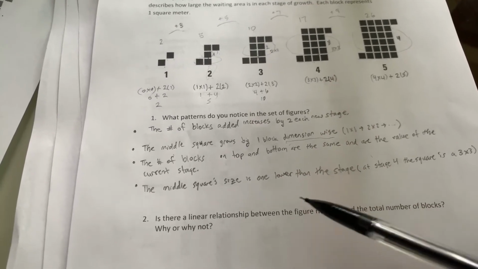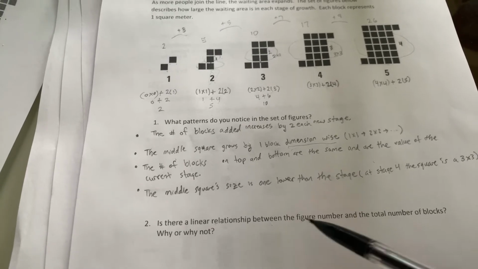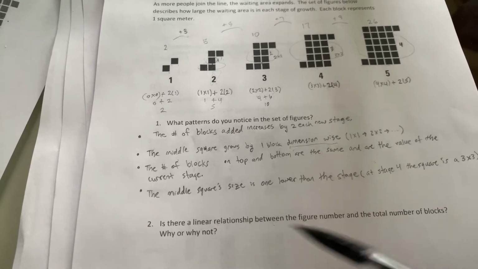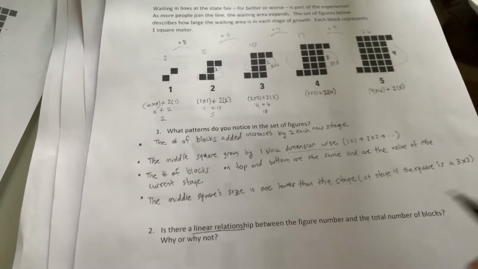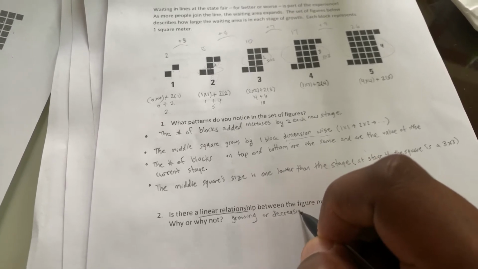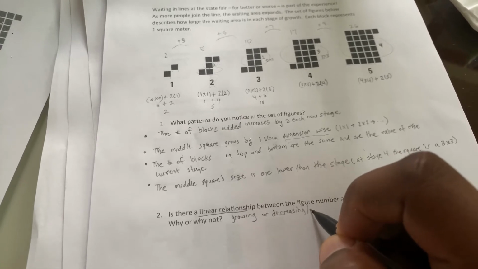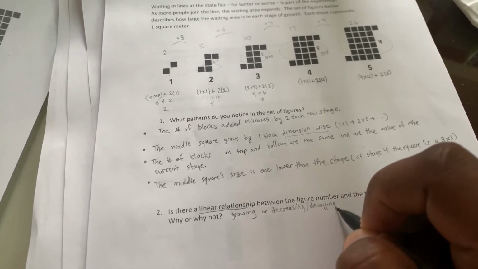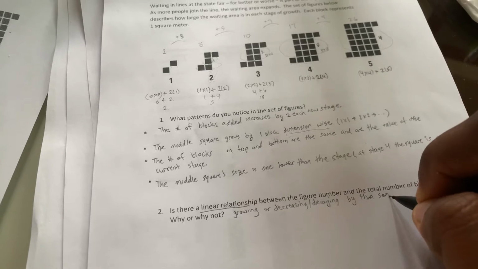Now it says, is there a linear relationship between the figure number and the total number of blocks? Why or why not? Remember, linear means it's growing or decreasing or decaying by the same amount.